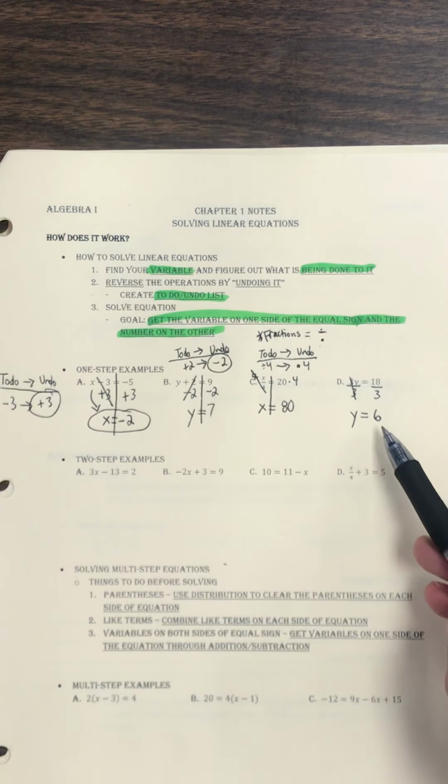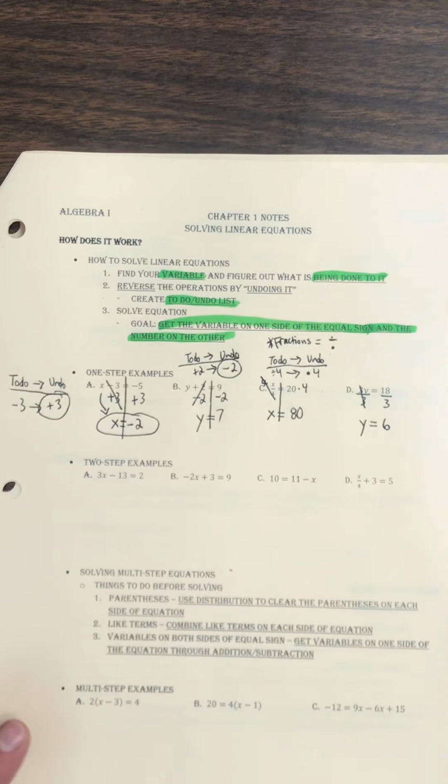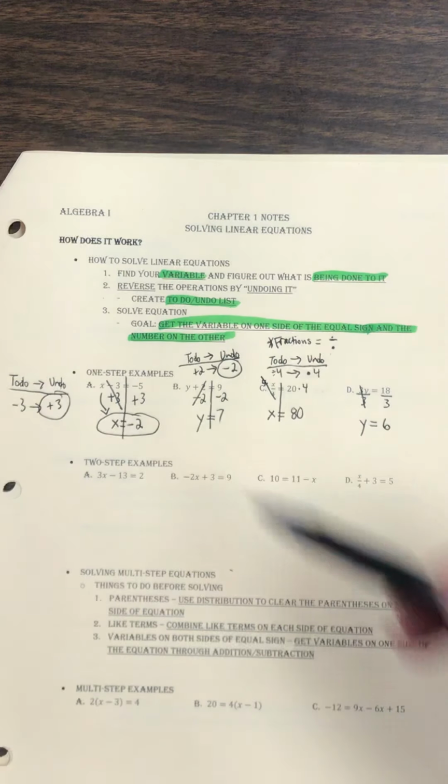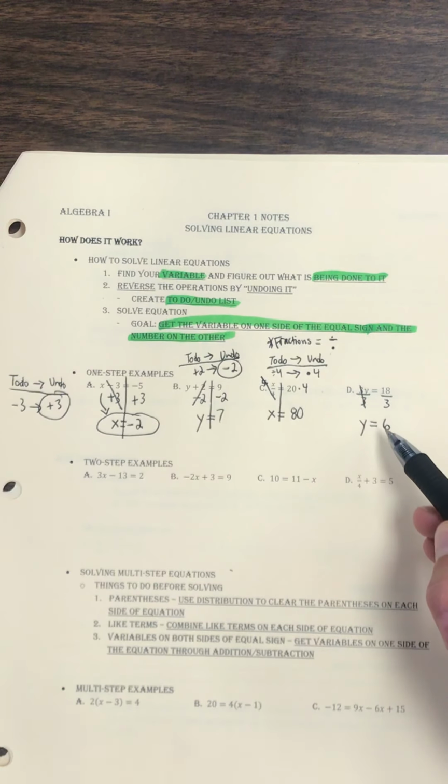So this is the bare minimum of what you have to show on your assignments. If you show all of this or you show all of that, that is completely fine. If you like the to-do undo, please use it. But it is not a requirement. This is the minimal amount of requirement you have to show to get full points.